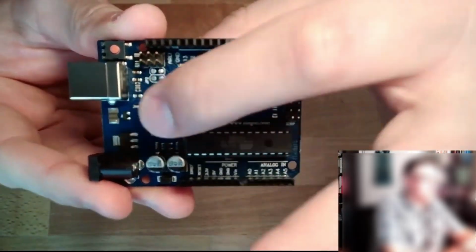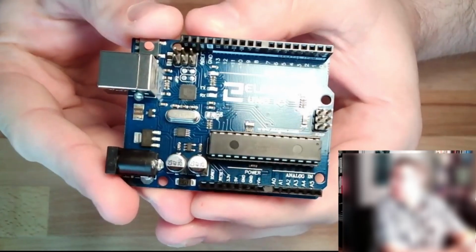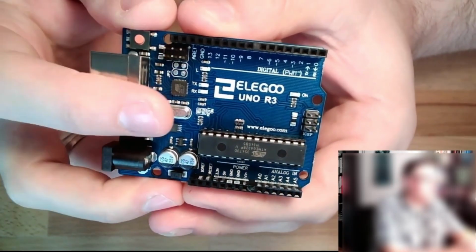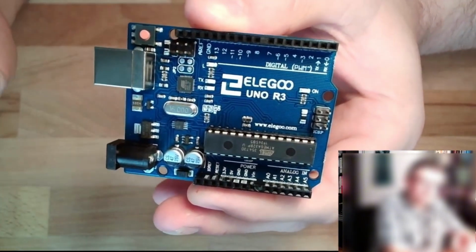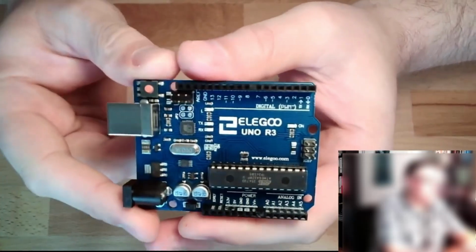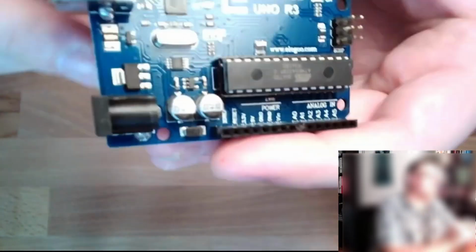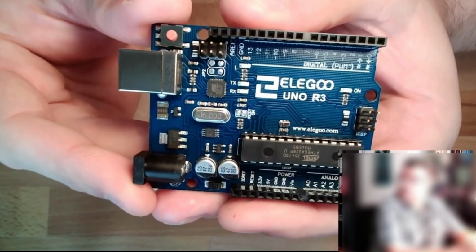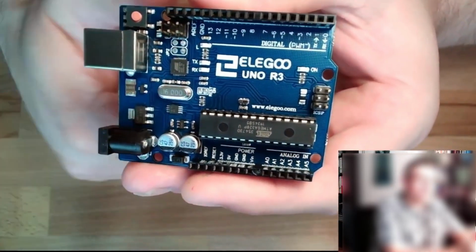This part here, what looks like a mechanical part, is actually the oscillator, the swinging thing. This gives us 16 megahertz. Yeah, 16 megahertz. This is the frequency of our CPU clock.